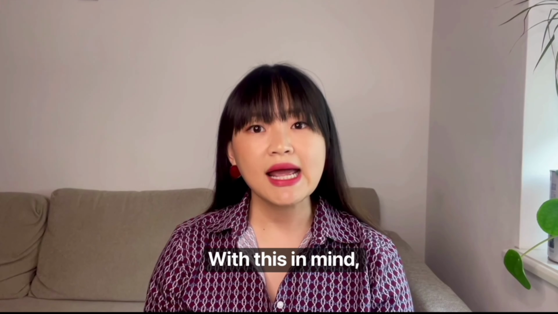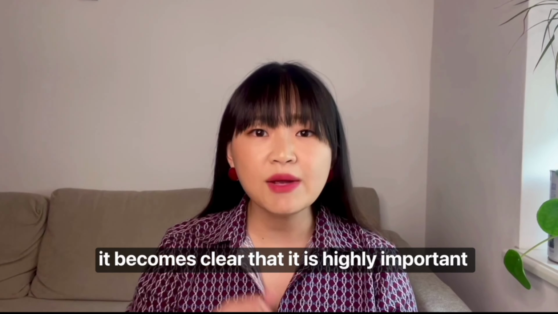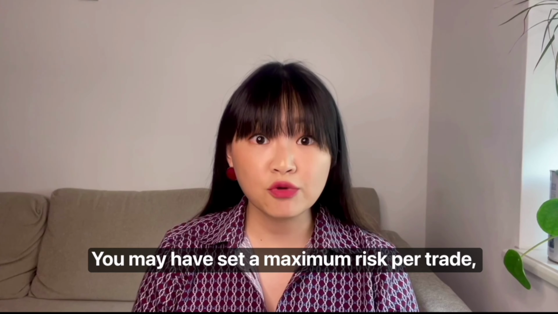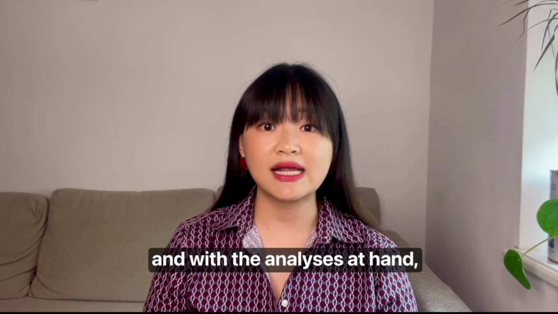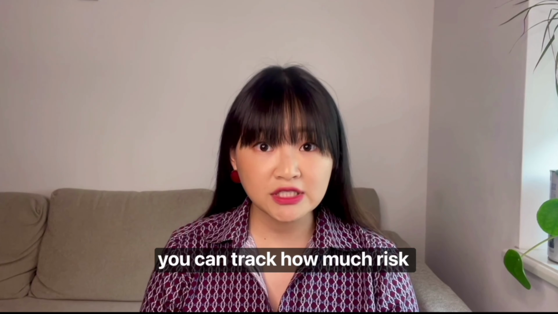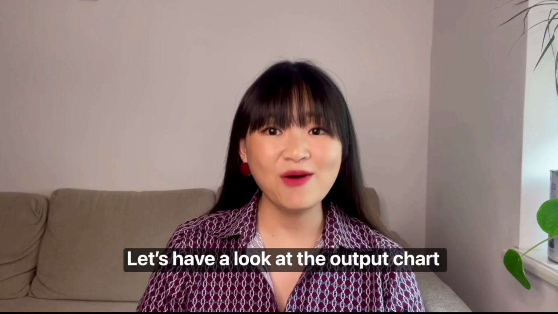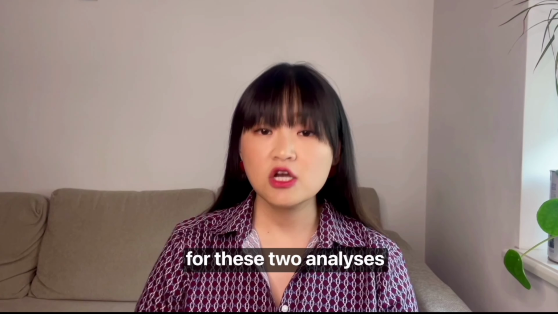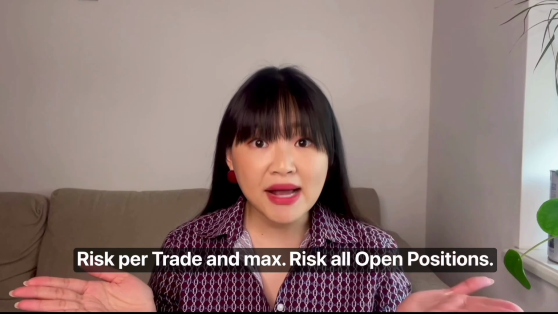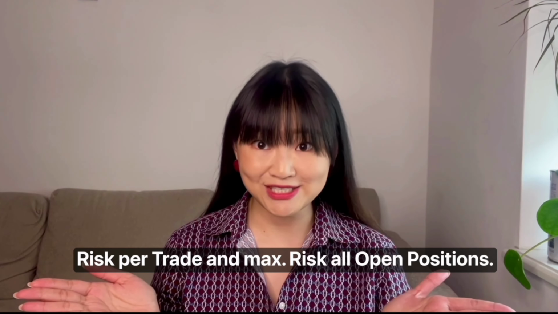With this in mind, it becomes clear that it is highly important to manage your risk per trade. You may have set a maximum risk per trade, and with the analysis at hand, you can track how much risk you actually took in your last trades. Let's have a look at the output chart for these two analyses: risk per trade and maximum risk of open positions.